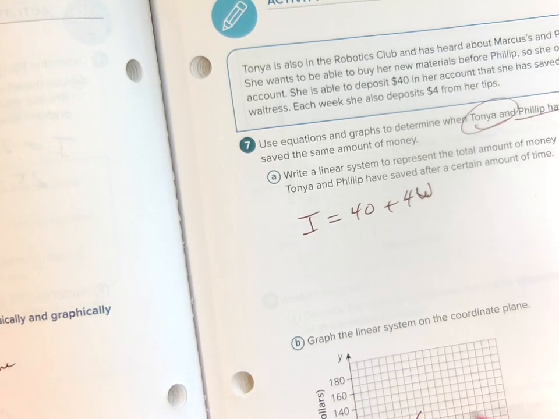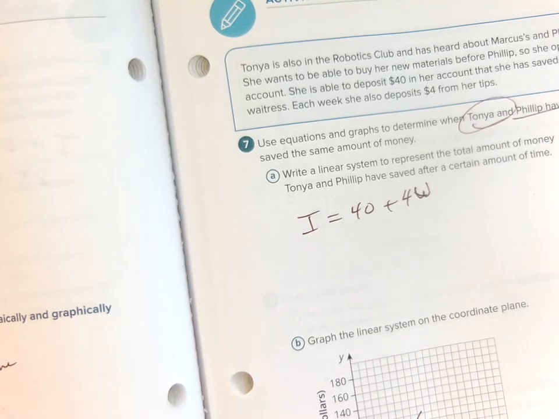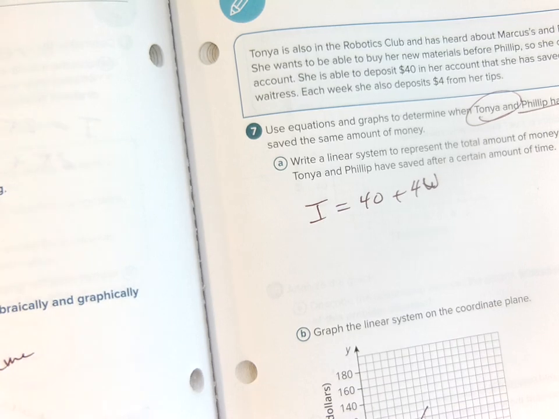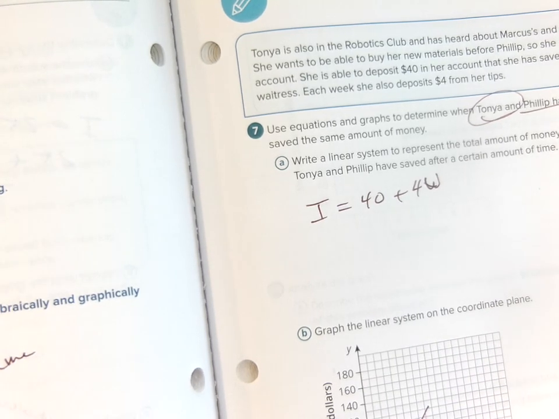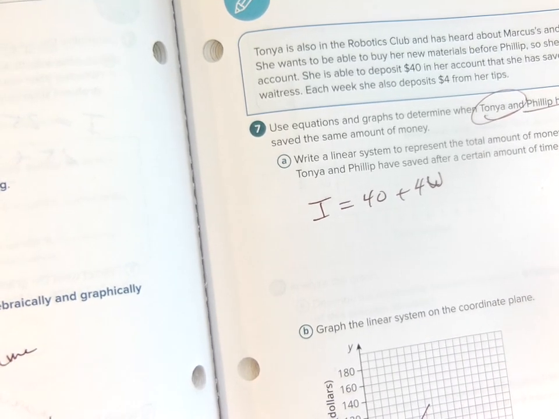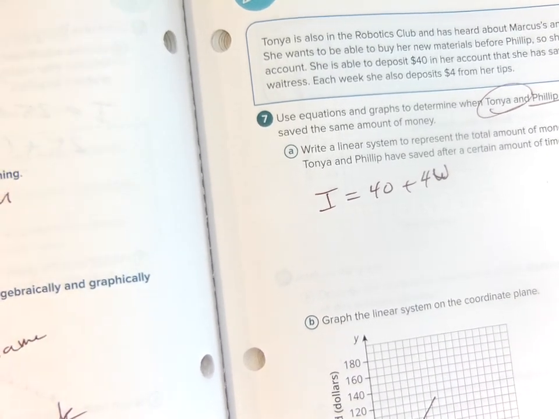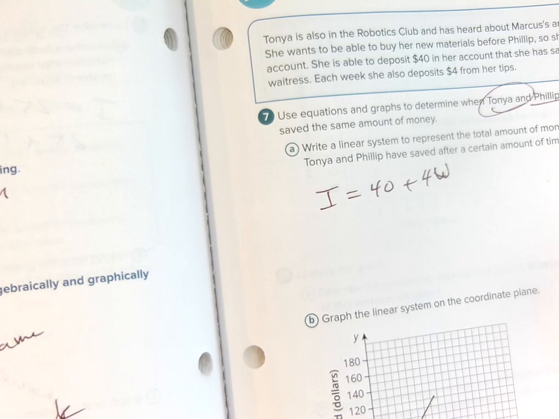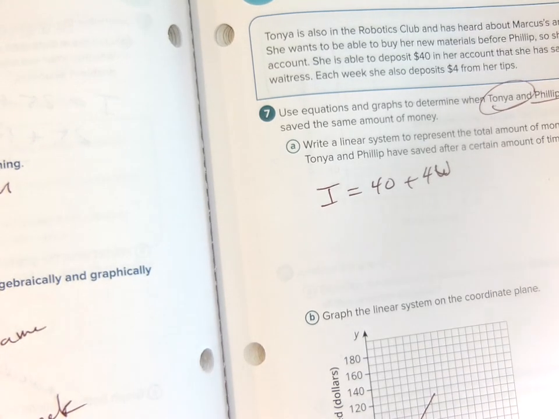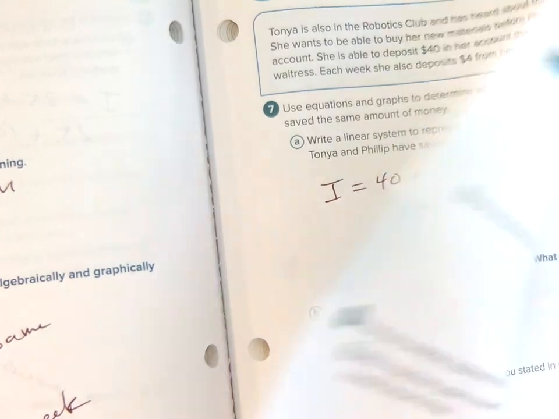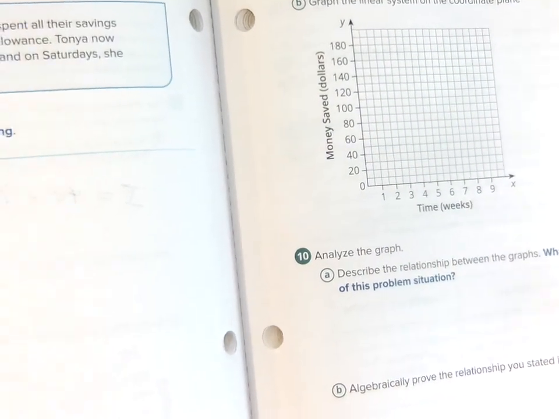So at a certain point, Tanya's going to make less. So Tanya's got to do something, okay? Yes, they do intersect pretty close to week 1, at about $44. So she'll be equal at about week 1, but that doesn't help, because she's going to be behind after that, okay?